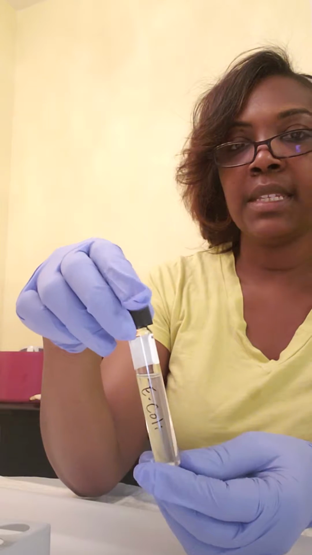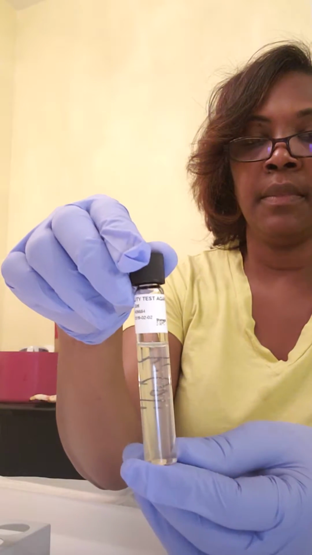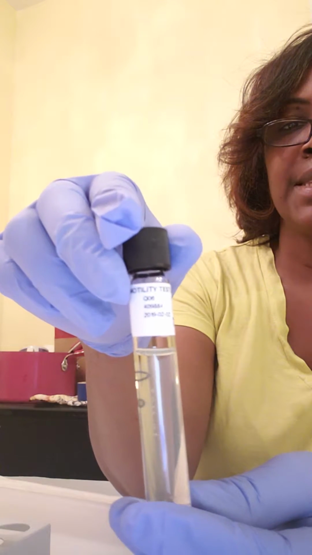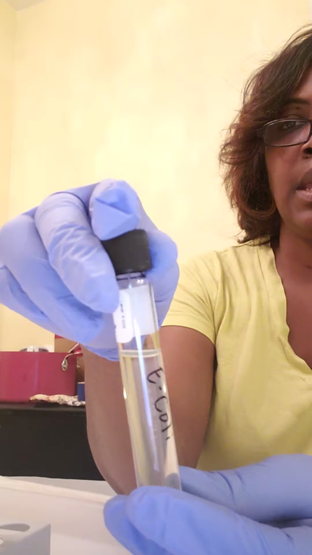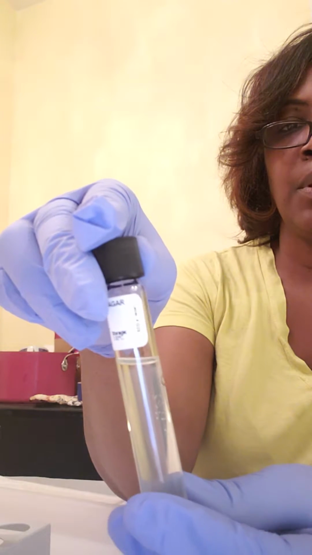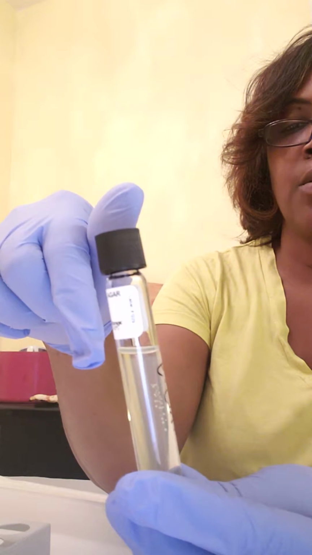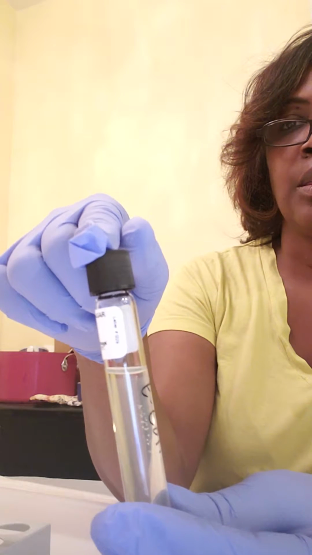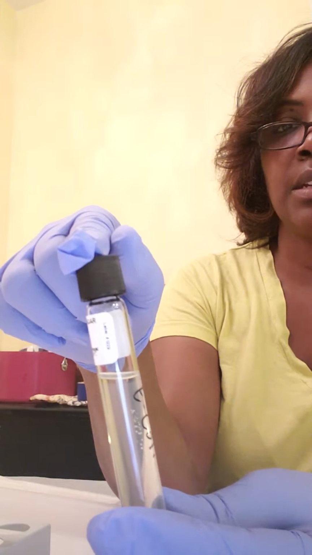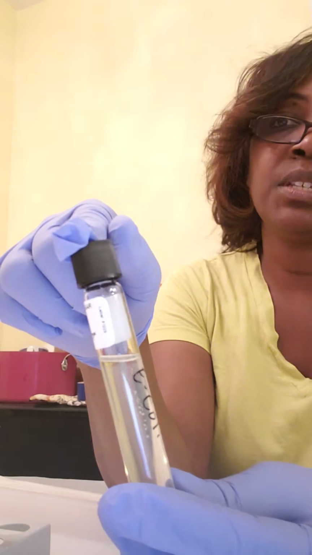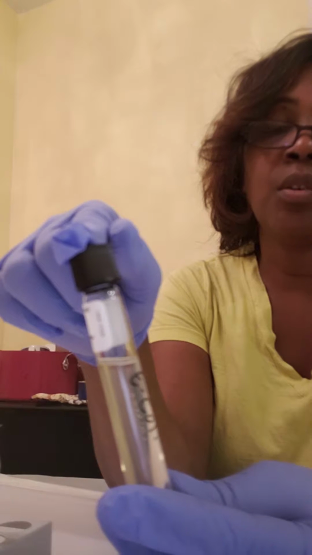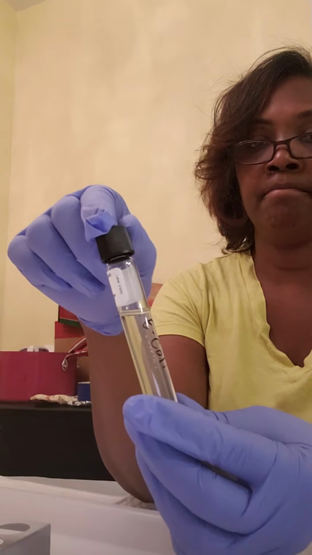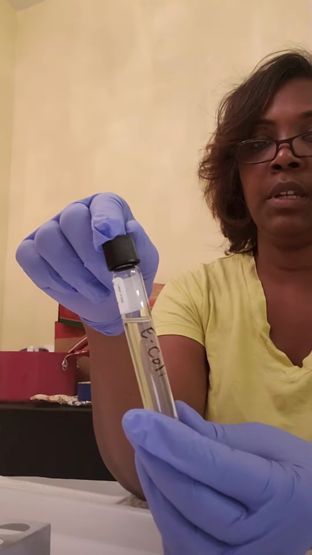The way that I can tell that it's negative, I'll try and bring it closer, is where I stabbed the paper clip with the straight motion down and straight out. There's no turbidity, there's no growth, it's just a straight stab motion, which means the motility in this tube is negative, and there's only growth in the stab. It's a little bit clearer.